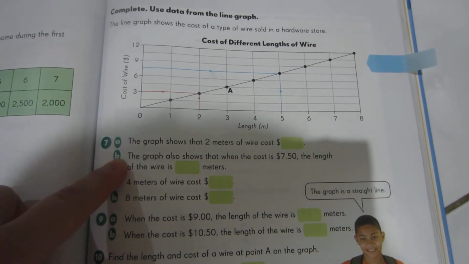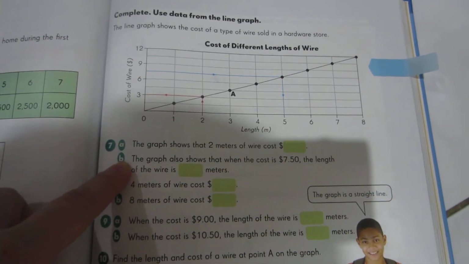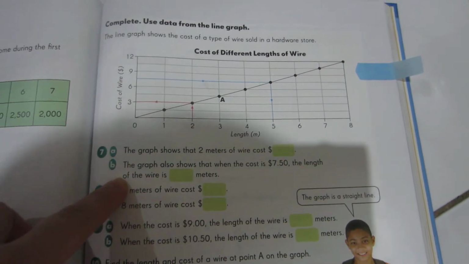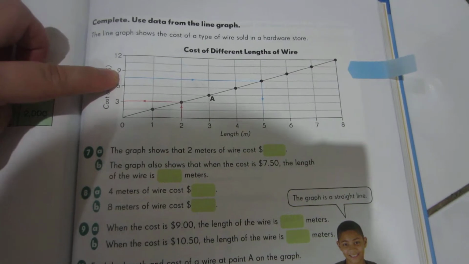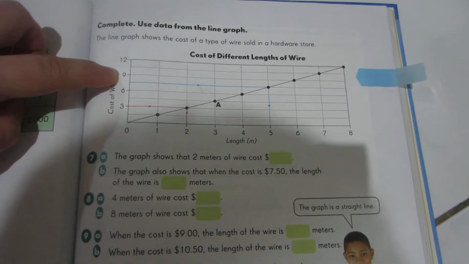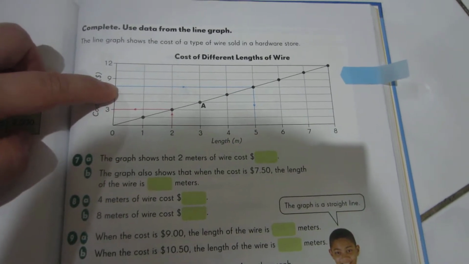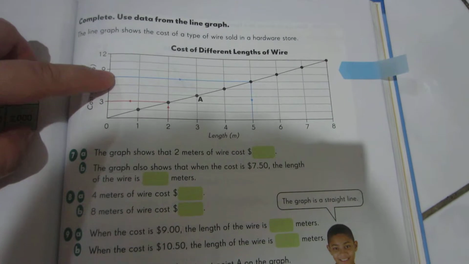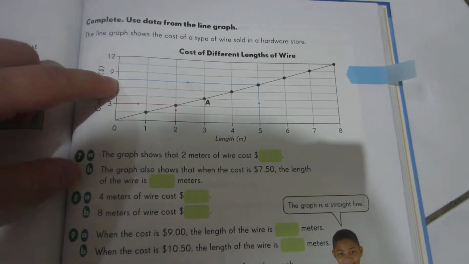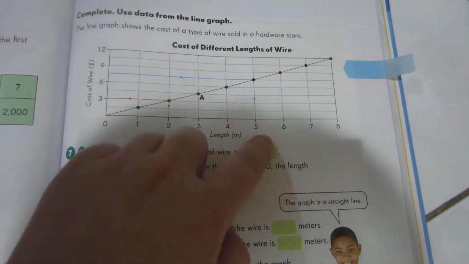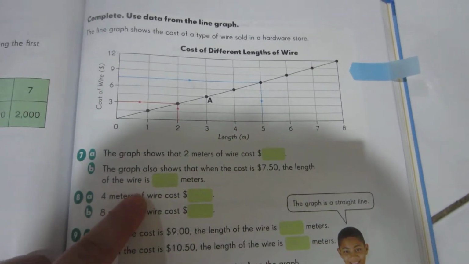The graph also shows that when the cost is $7.5, the length of the wire is, so you find 7.5, that is in between $6 and $9. In between is 7.5 because 6, 7, 7.5, 8, and then 9. So this on the blue line, that's $7.5. Take a look at how many meters it is. That's the answer for 7B.